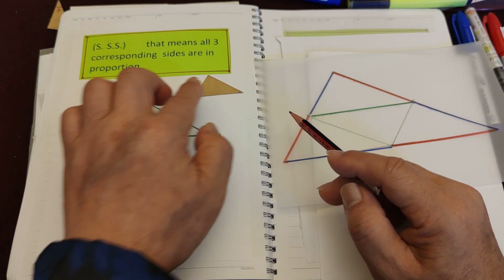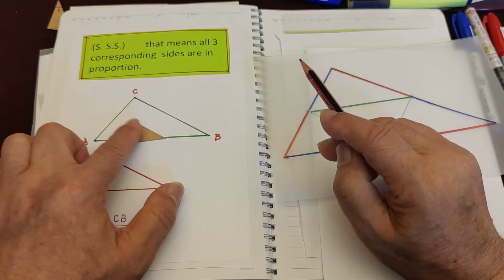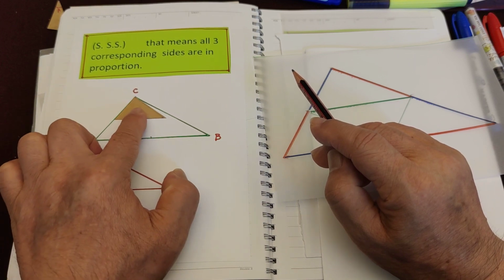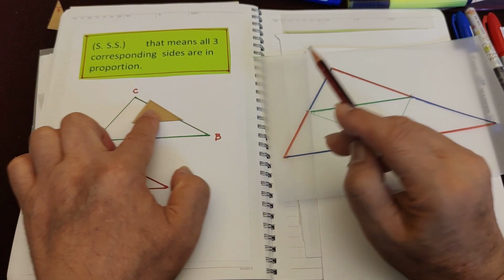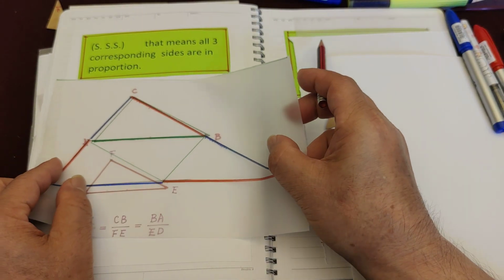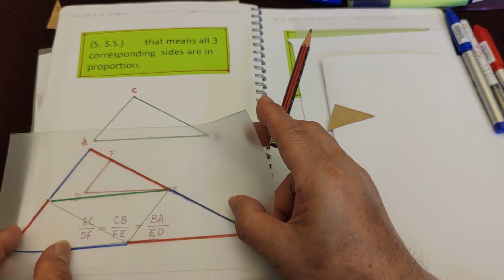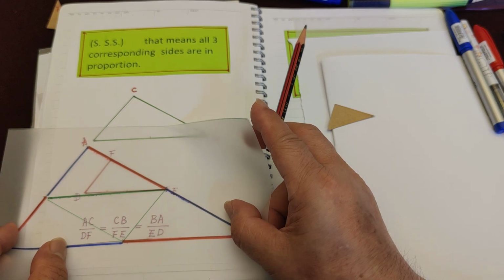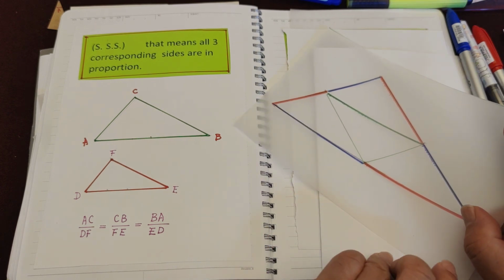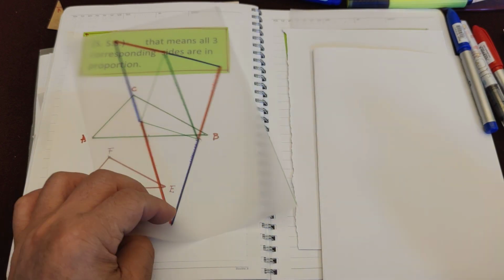These three sides have the same ratio. Then in these two triangles, you see that the angles are equal: angle C and angle C, angle B and angle B. The three angles are also equal. That means these two triangles are similar.